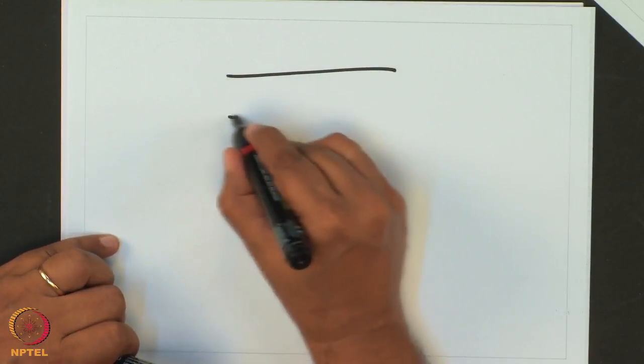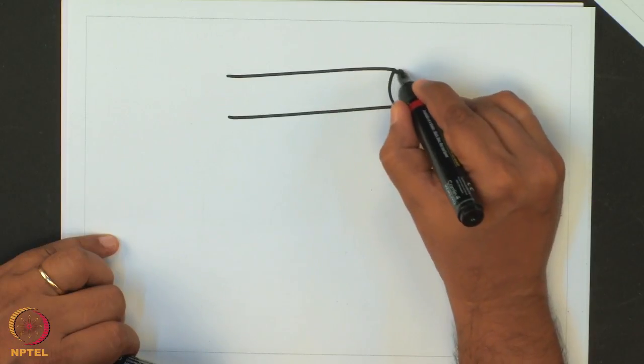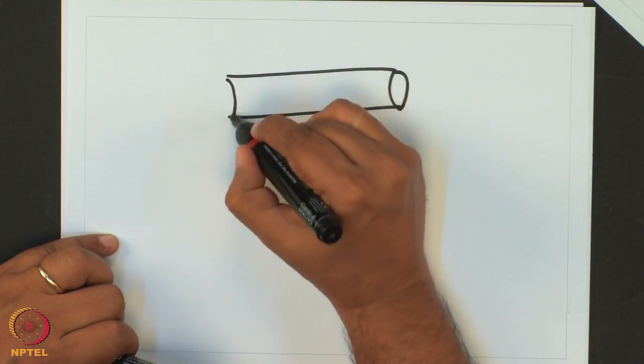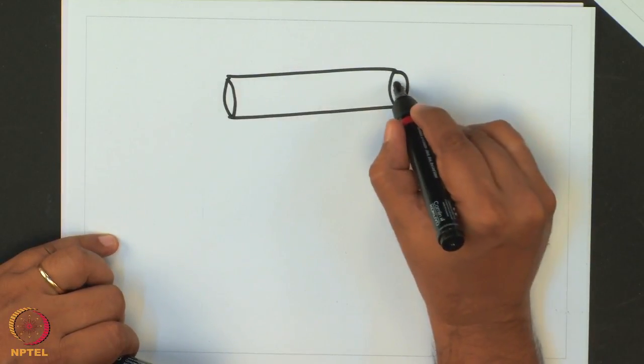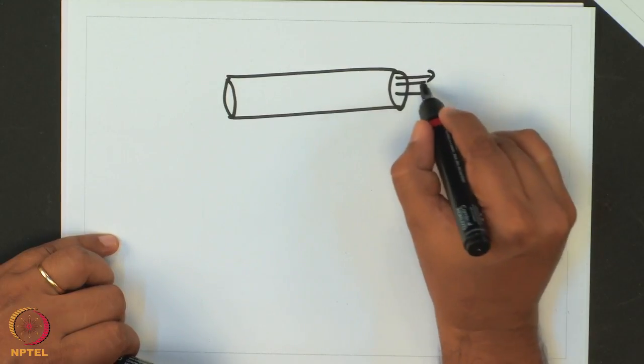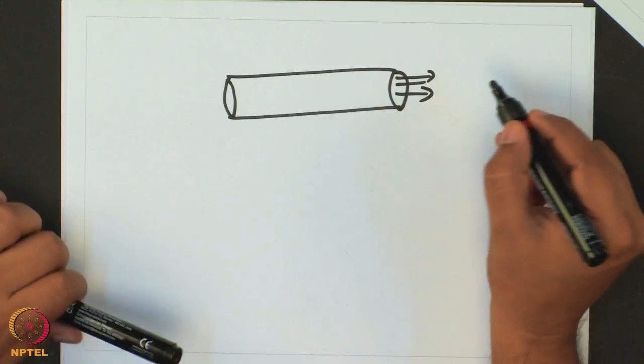So, if I have to describe the same J in the context of a 3D tube like this, there will be particles flowing out from this.